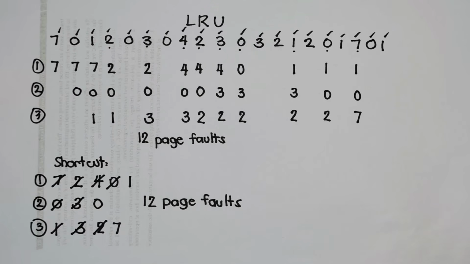So LRU, for this reference string, sits between FIFO and optimal, because it's 12, FIFO is 15, and optimal is 9 page faults. So the best choice according to the results is the optimal, which is again 9 page faults.